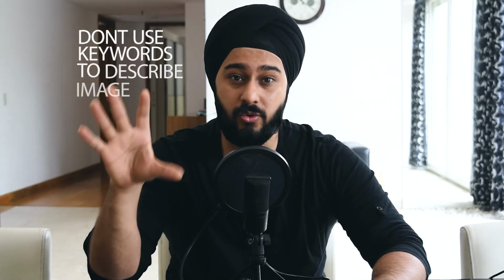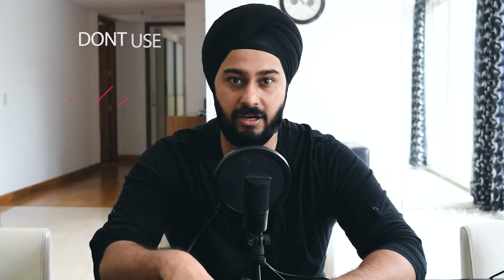No, if you really want your image to rank and people from Google Images to come and search for it, then describe what is there in the image. See the image and see how Google would describe it. Let's say it's a brown leather boot, high ankle length. I will describe it exactly. I won't use hardcore keywords over there. So that's a perfect way to go ahead with it.